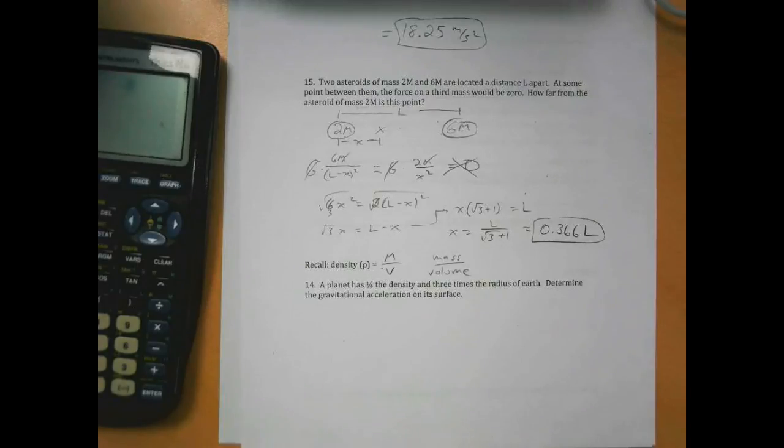The only way that I have seen density show up on the AP exam is a question like number 14 here. The planet has a quarter of the density and 3 times the radius of Earth. Determine the gravitational acceleration at its surface. Okay. So questions like that show up in the multiple choice from time to time.